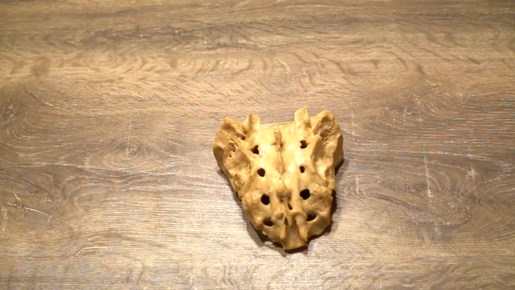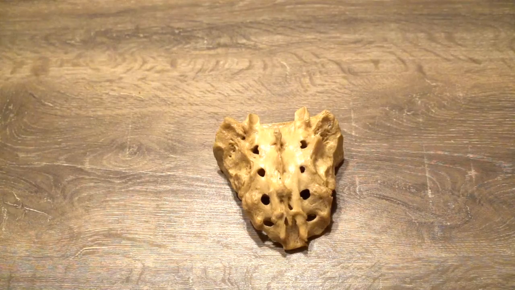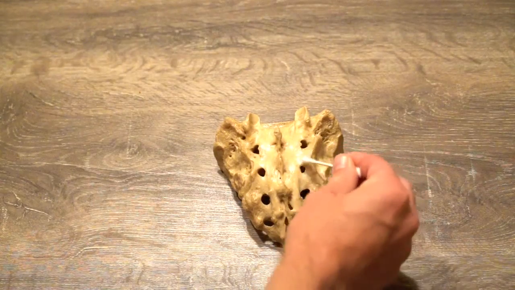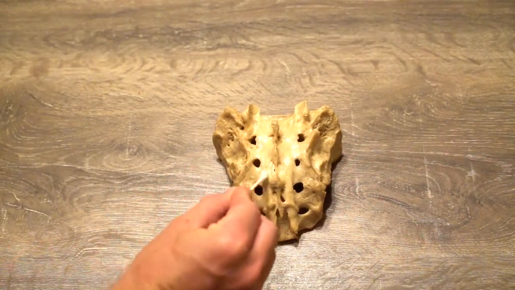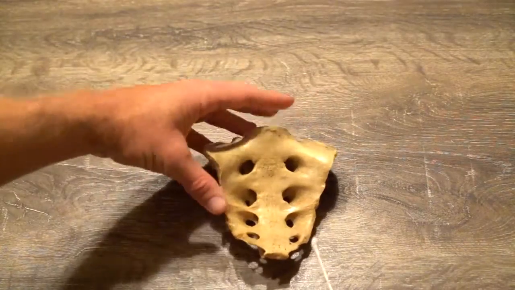Okay, so the next thing we need to talk about is your foramina. So you have multiple foramina. Foramina is just the plural of foramen. Foramen is one, foramina is plural. And you have foramina on this side, and you have foramina on this side.